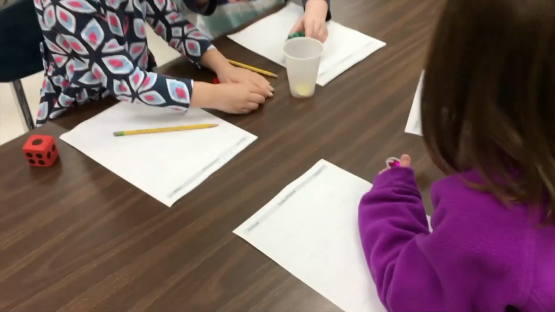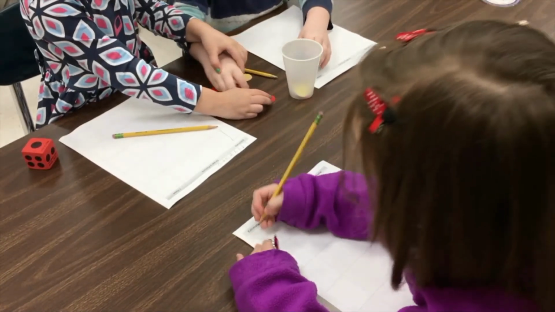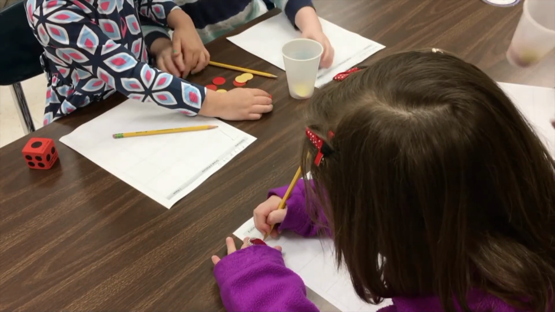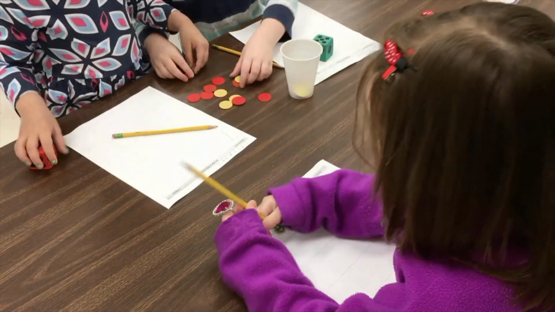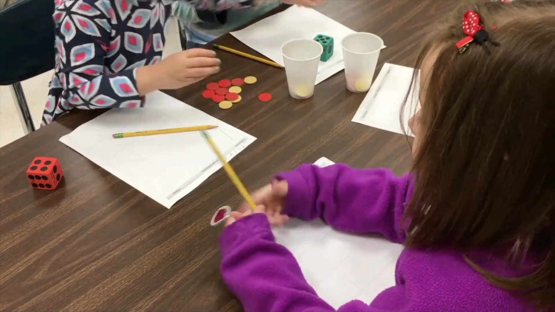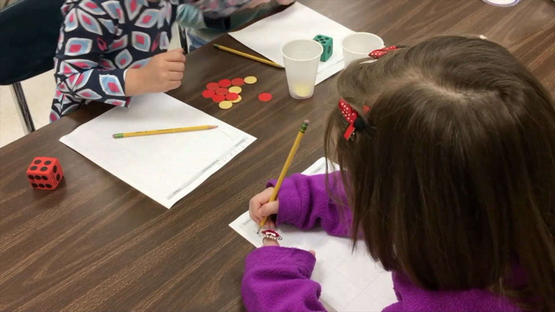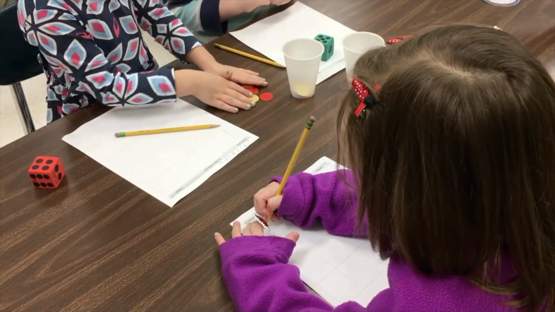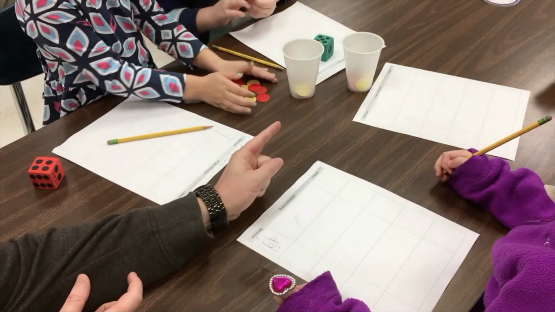In this game, what students are doing is rolling the dice 4 times, and then they actually estimate, because estimation is something that students don't do enough of. We need them to understand the magnitude and size of numbers. So here they roll 4 times and count.